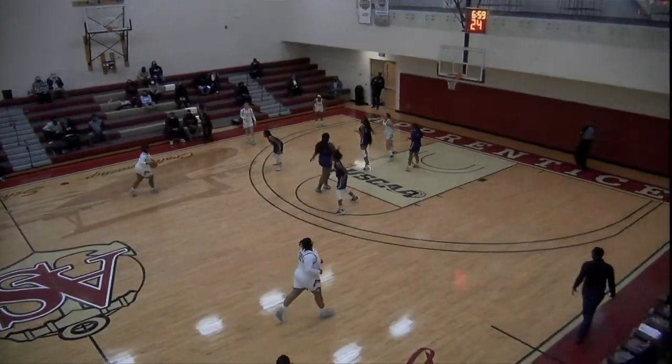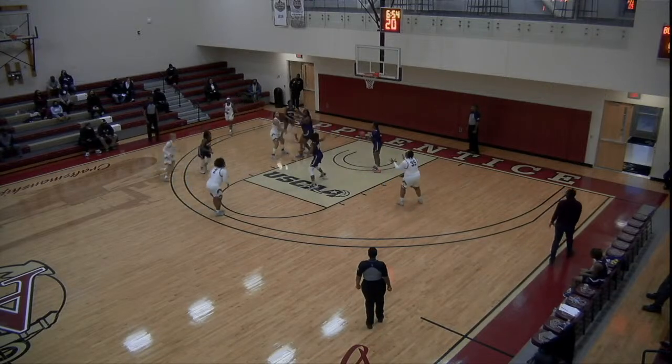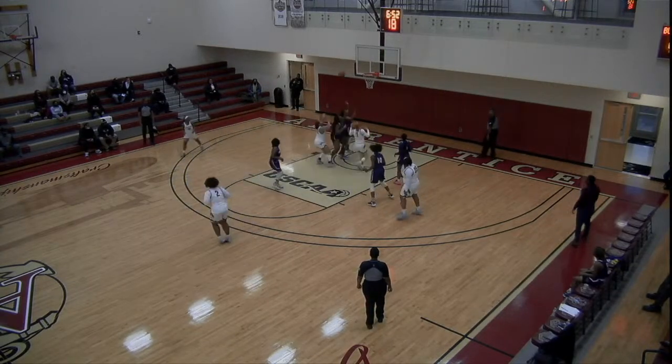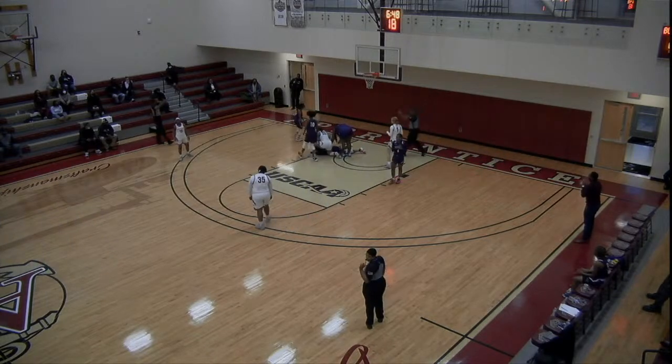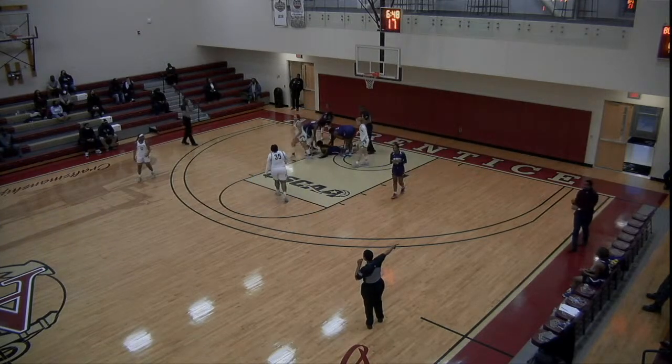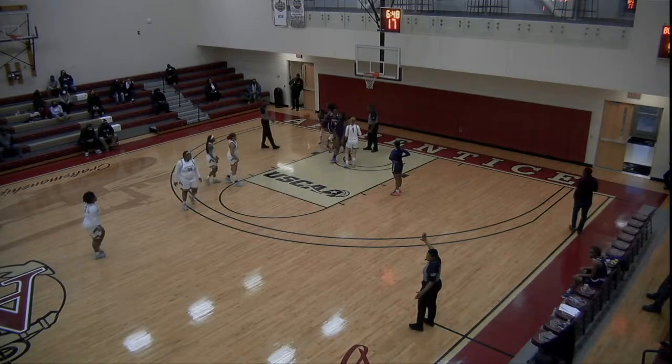Again, Builders not really much of a fast break team. More of a half-court offense as Jordan swings it. Nice pass by Jordan. Shot missed. Rebound fought for. And a jump ball is the call, and the Lady Builders have the possession arrow.